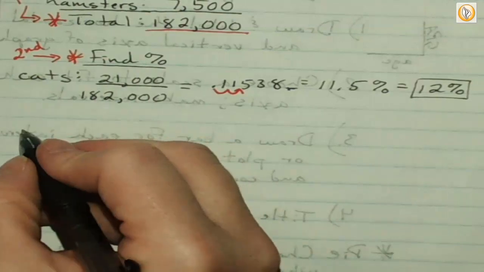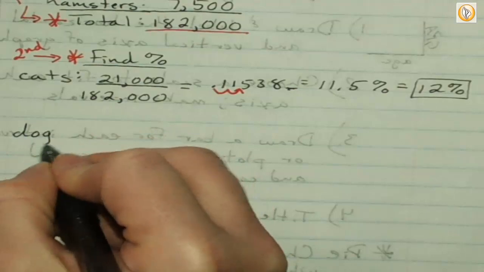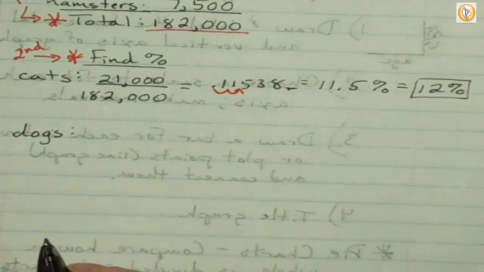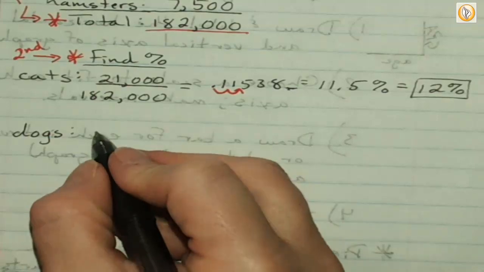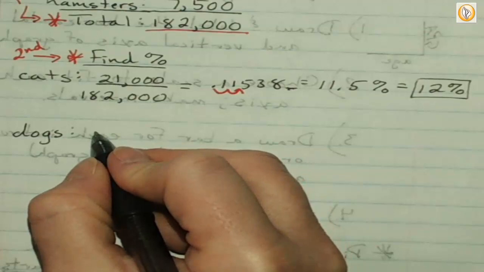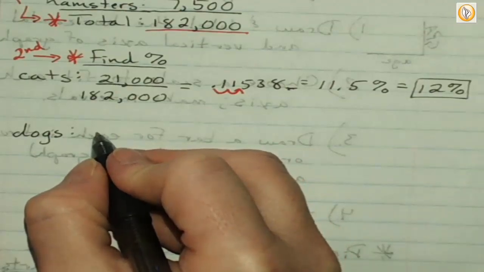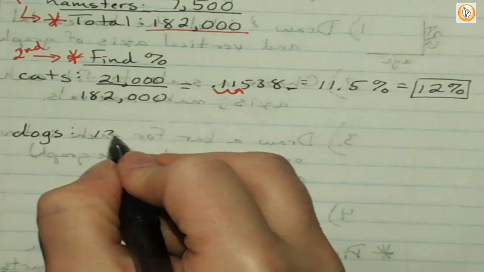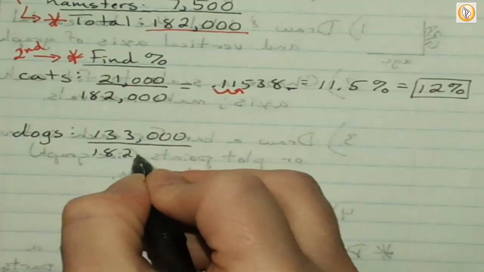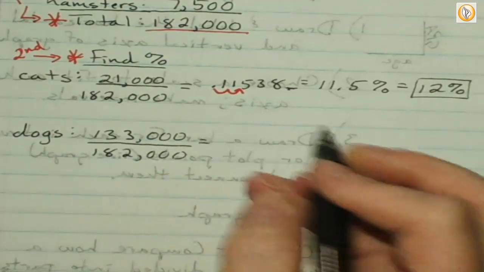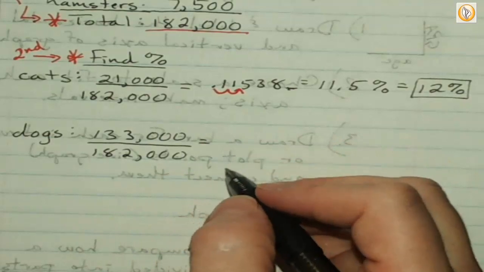Now we have to get the percent for dogs. So how do I find the percent for dogs, Joseph? All right, guys, seriously, we need to work. So Joseph, do the math and tell me what you get.